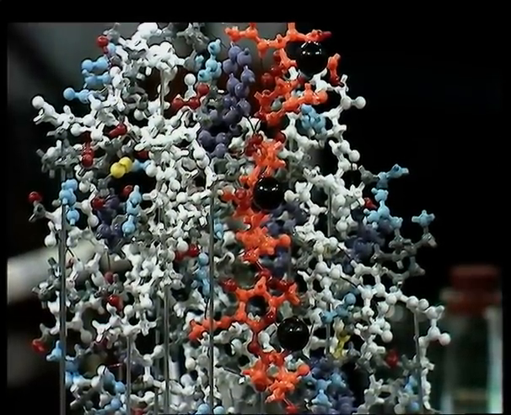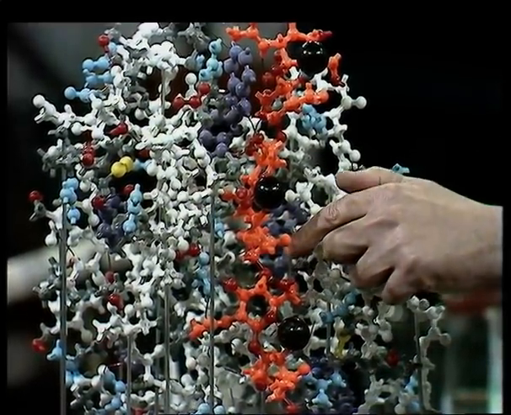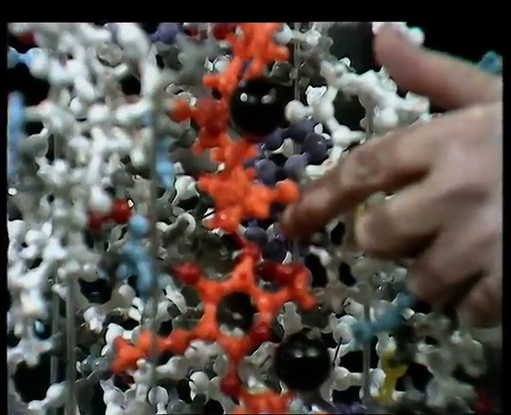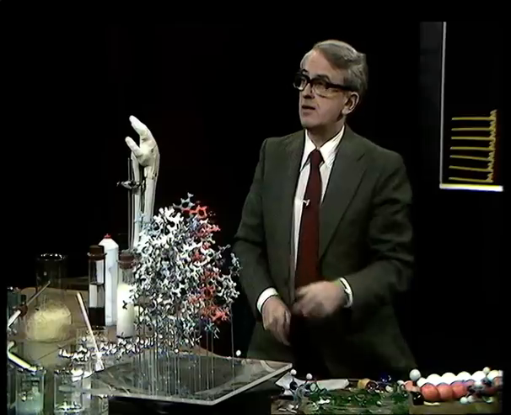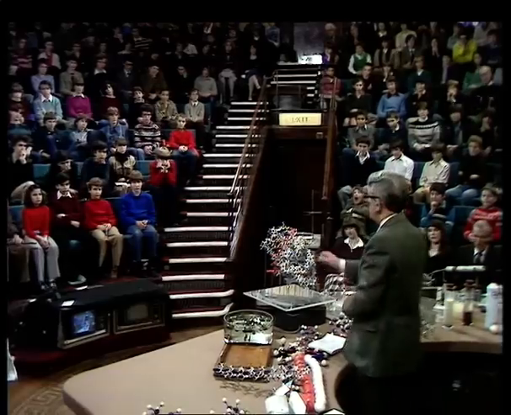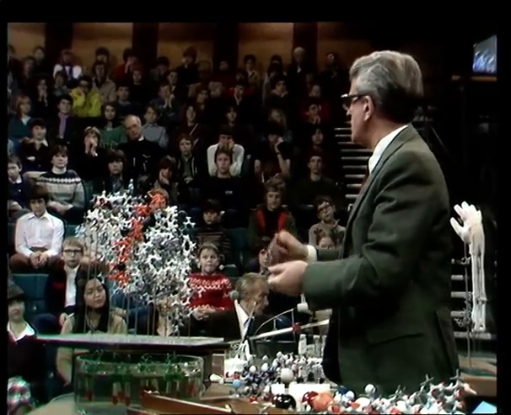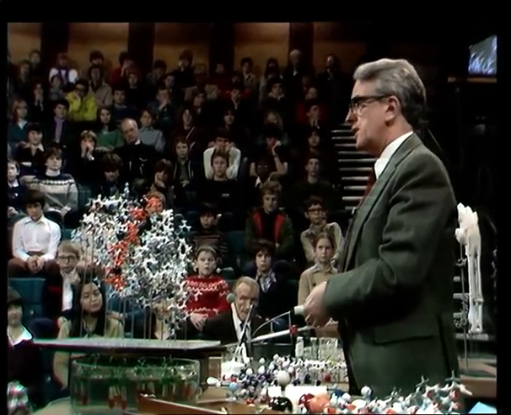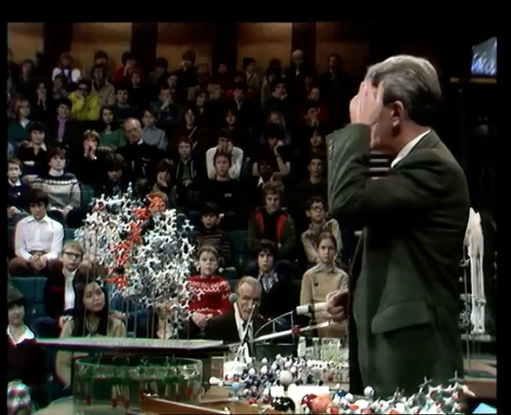And somehow the enzyme brings about the breaking of a chemical bond between the 4th and 5th sugar ring. Well, it's all very well to have this 3-dimensional jigsaw puzzle fit, but how does the enzyme make that bond break? Well, to think about that, we have to think a little bit more about chemistry.